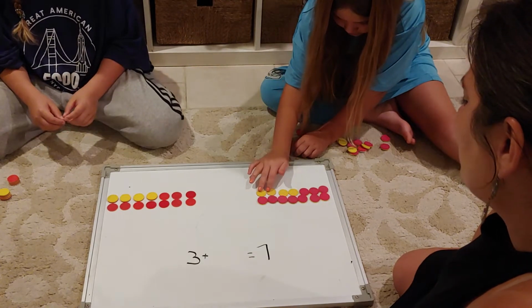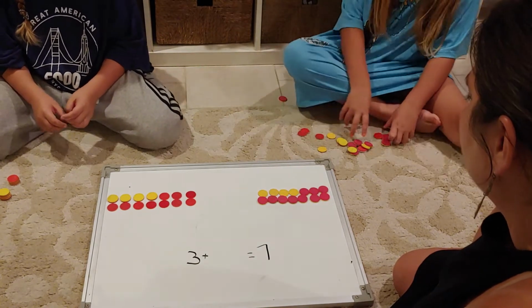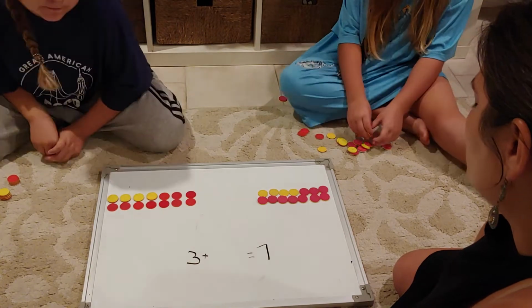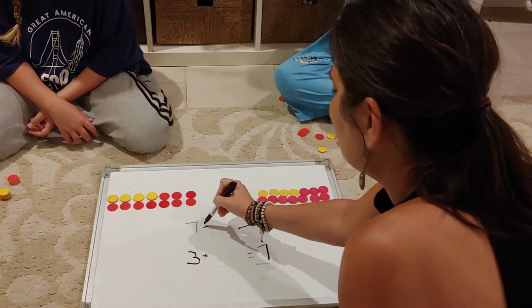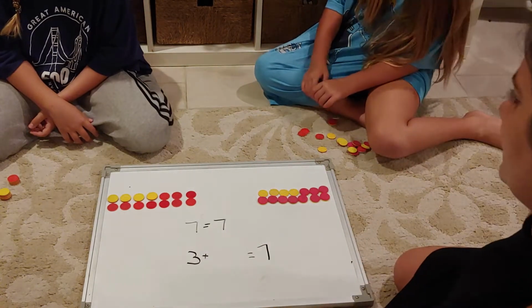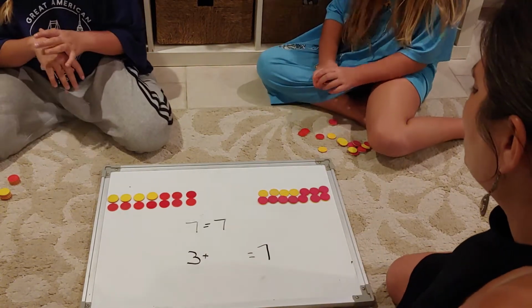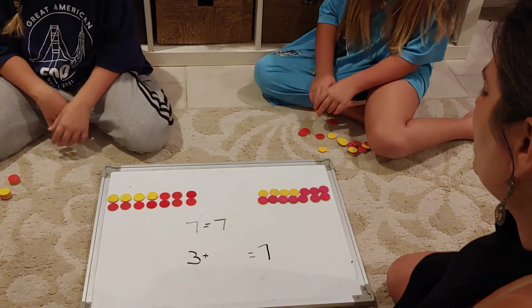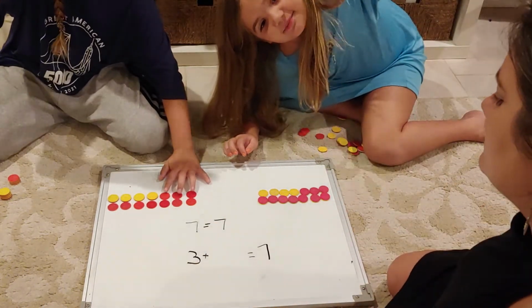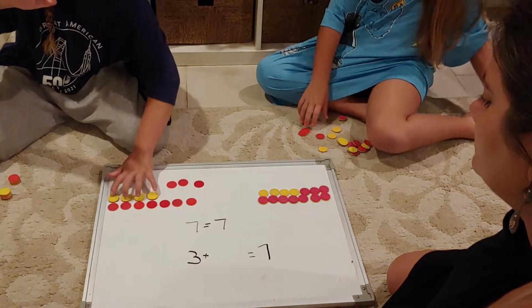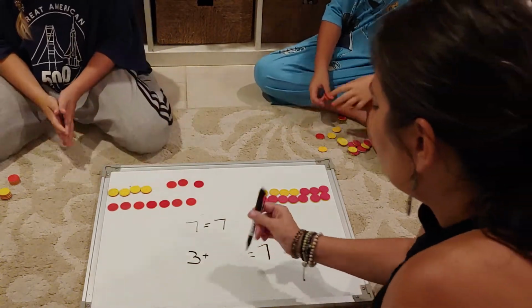4 more. How many counters do you have on the top row? We have 7. And how many counters do you have on the bottom row? Now we have 7. So does 7 on the bottom equal the 7 on top? Yes, it does. What's the equation? Look at your counters on the bottom row. What equation could I use instead of a 7? Instead of writing the number 7, yes. 3 plus 4.